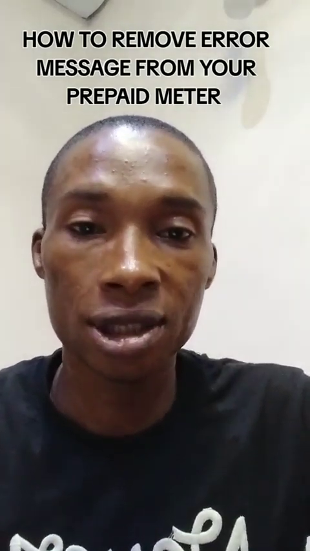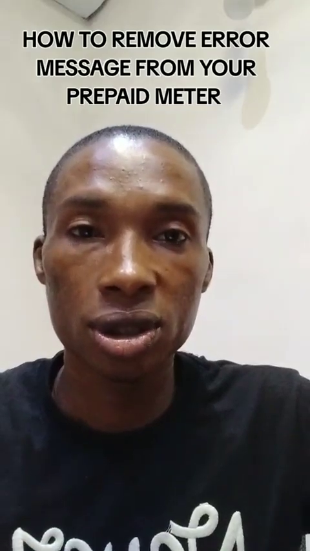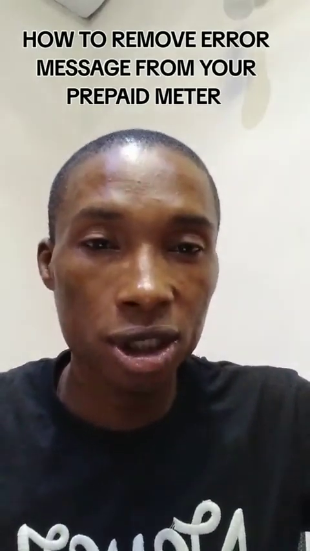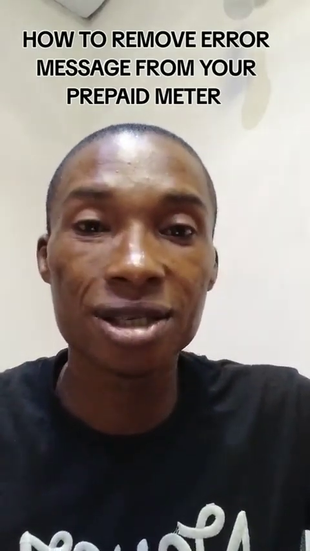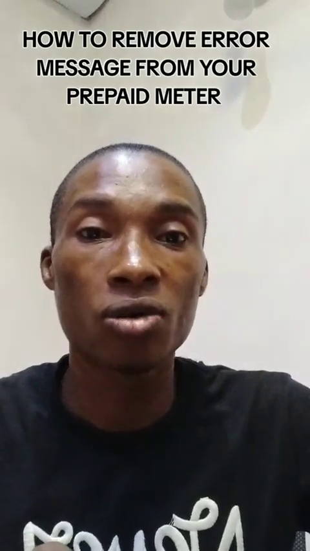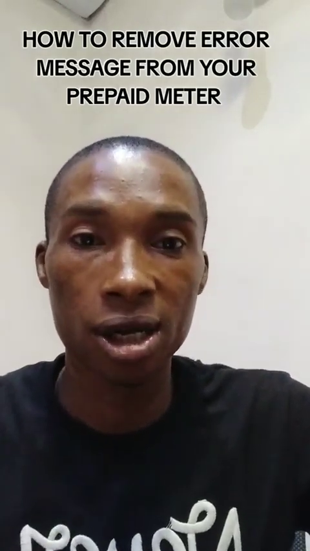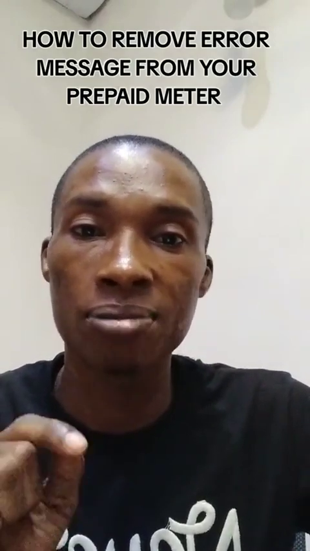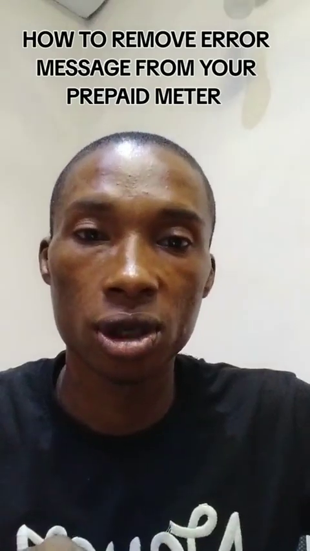So that is it. And the other one is when you try to bypass the meter. The way the meter is programmed is very sensitive. Once you tamper, whether internal or external wire, it will signal the meter that it has been tampered, and immediately the light will trip off.